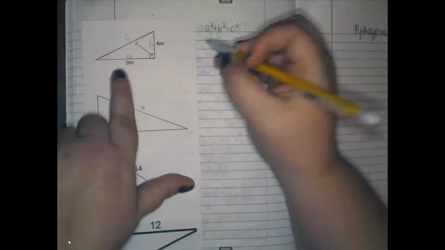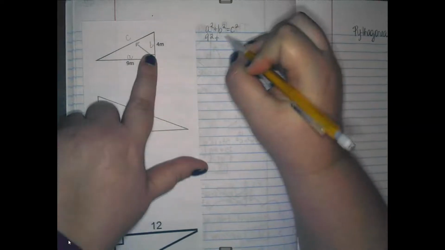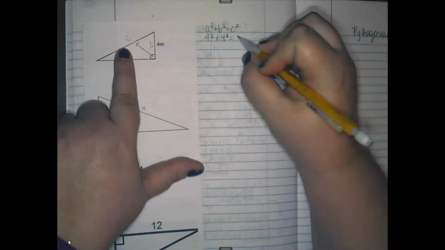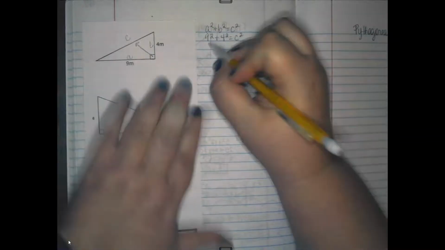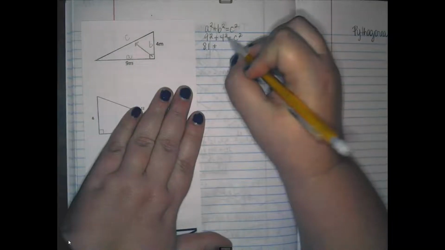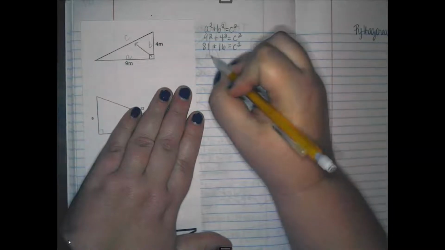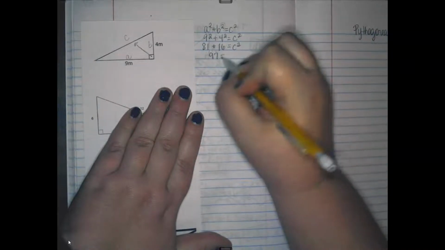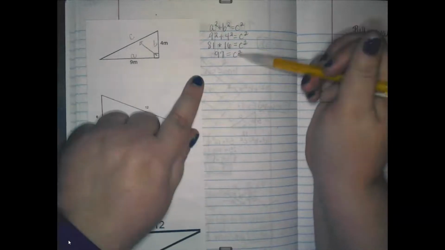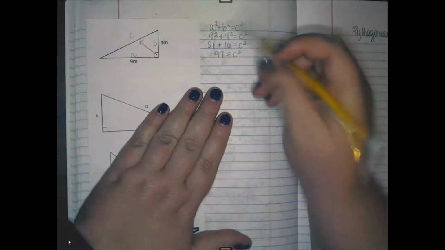All right, so A squared is going to be 9 squared plus B squared, which is 4 squared. And then C squared, I'm going to keep as C because I don't know it. So we have 81 plus 4 squared, which is 4 times 4, 16. This is 97. Okay, but I want to know what C equals. I don't want to know what C squared equals. So to undo C squared, we're going to do our square roots.